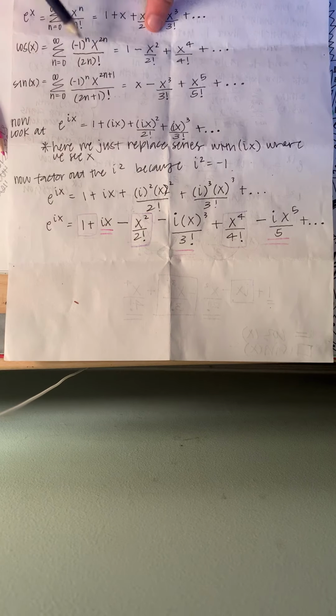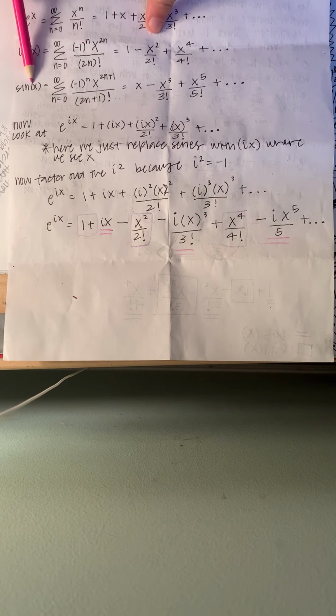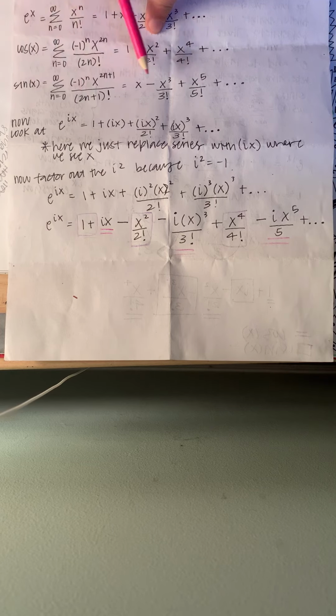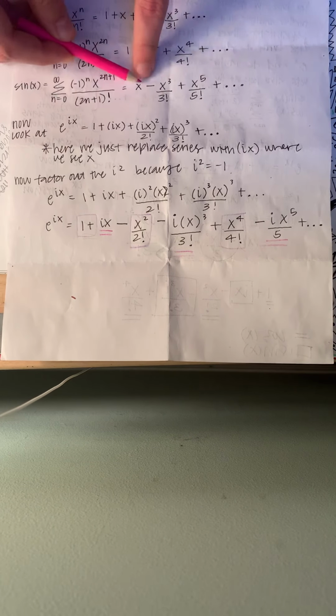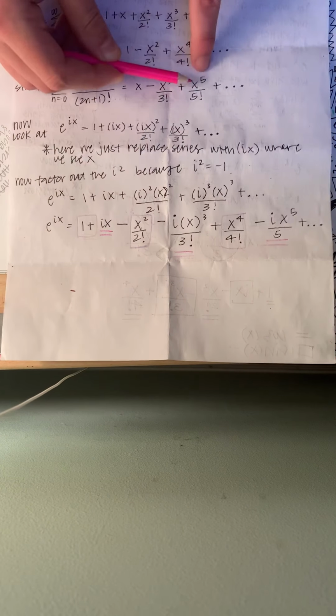But what we see is that the real part in this equation stems from the cosine, and the imaginary part stems from the sine. And if we multiply sine, this Maclaurin series, by i, we would get this term, and we would get this term, and we would get that term.